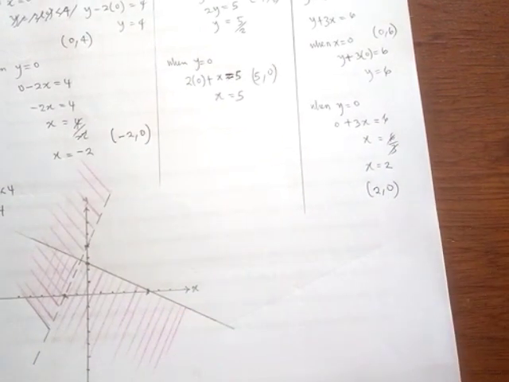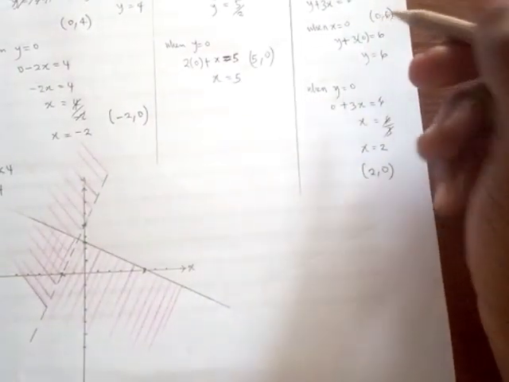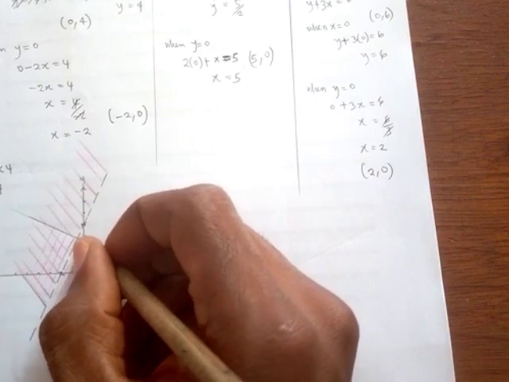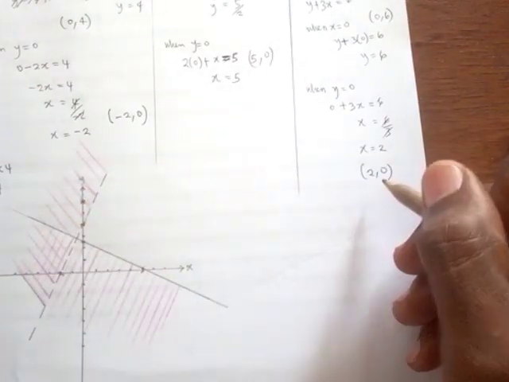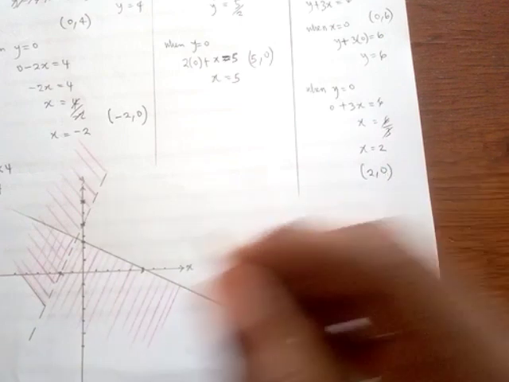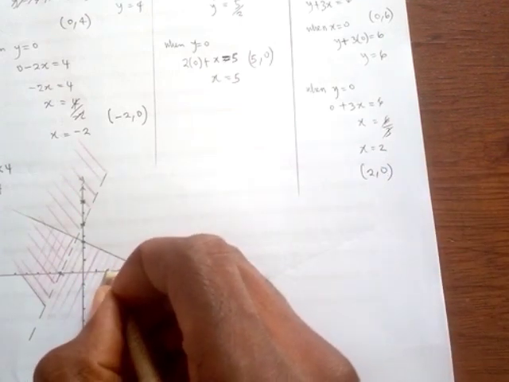So let's go back to our graph and then plot these points. When x is 0, y is 6. 1, 2, 3, 4, 5, 6. When x is 2, y is 0. 1, 2.